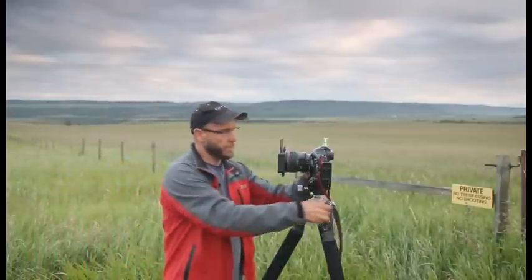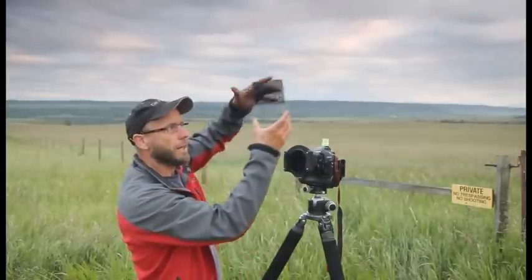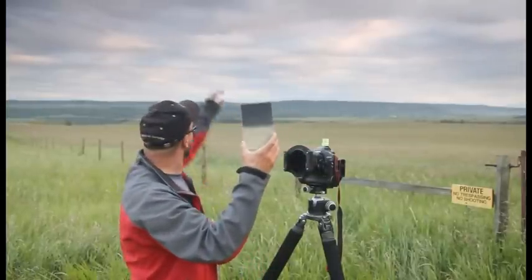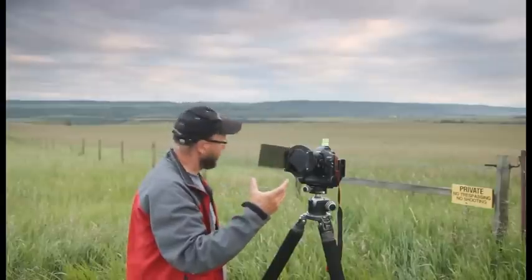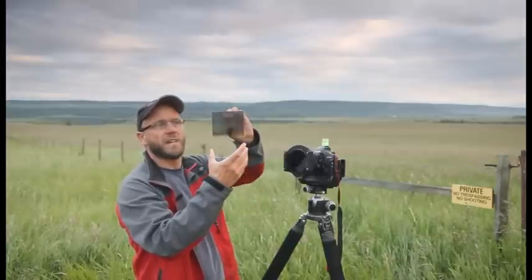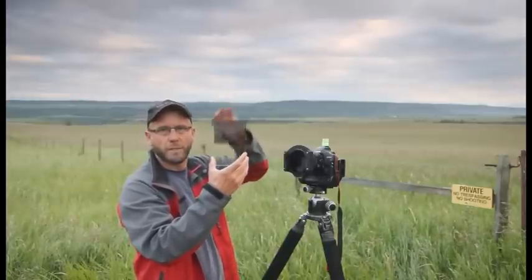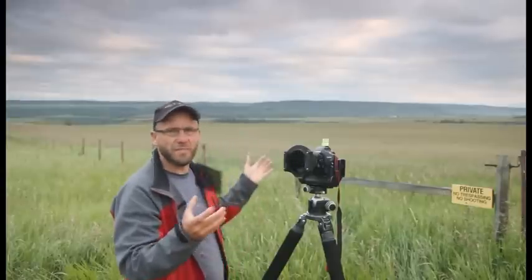So what filters am I using? Well, I'm going to have a 2-stop hard edge Shift and Grad to darken that sky. I need that sky darkened and the foreground light. So the foreground comes through the clear part, and the sky is going to be underexposed a bit and show up darker. So it's going to even out the exposure.